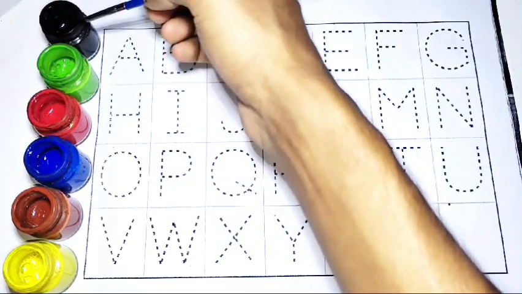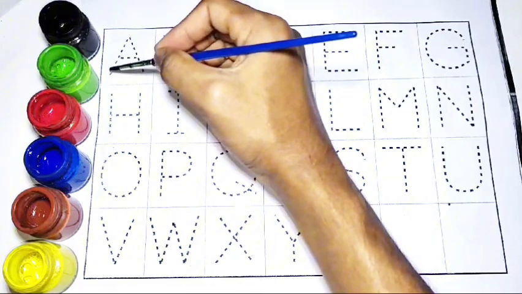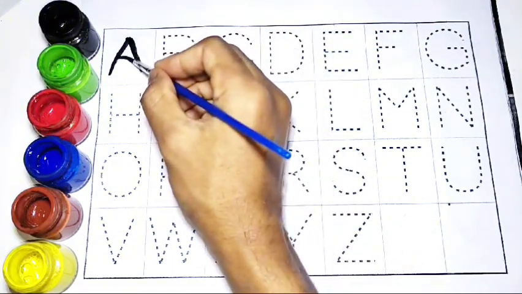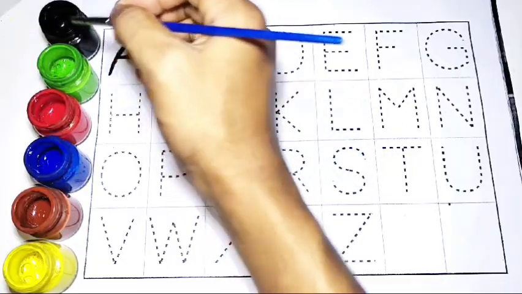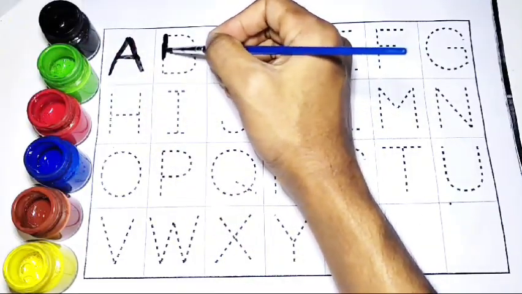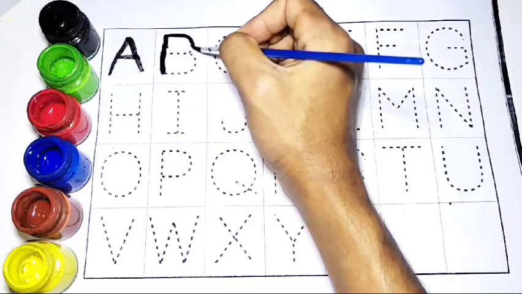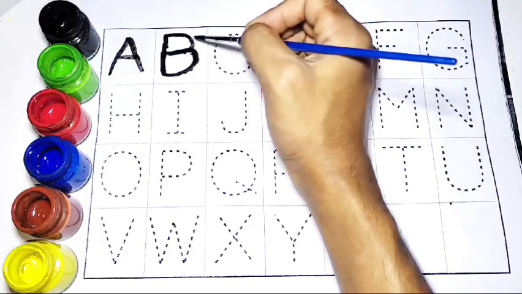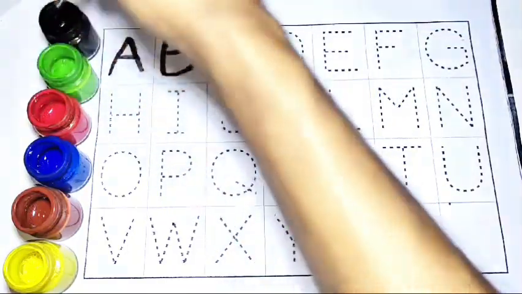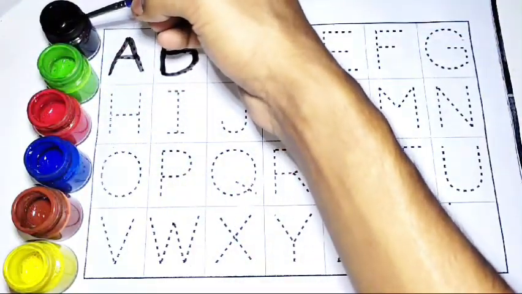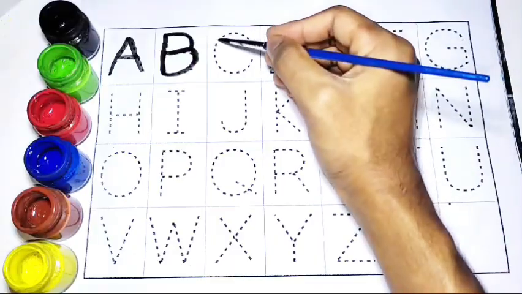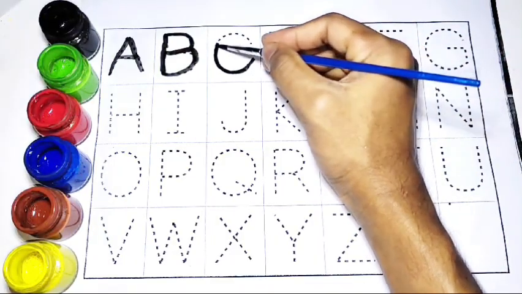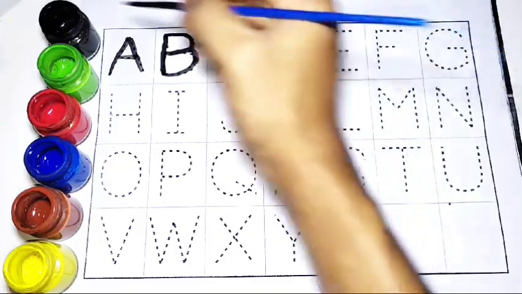First we use black color. And now we draw A. A for apple. The next one is B. Now we draw B. B for ball. The next one is C. Now we draw C. C for cat.